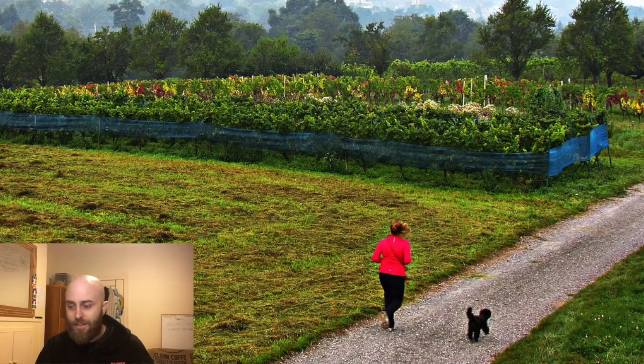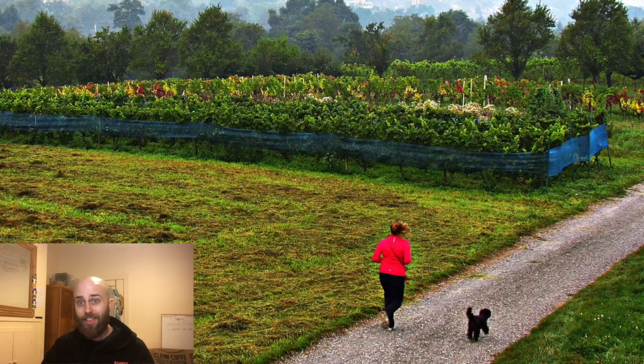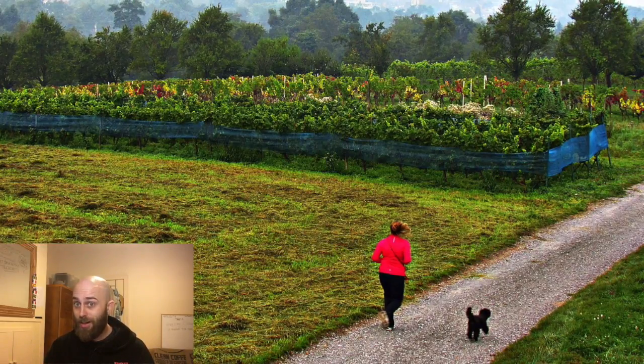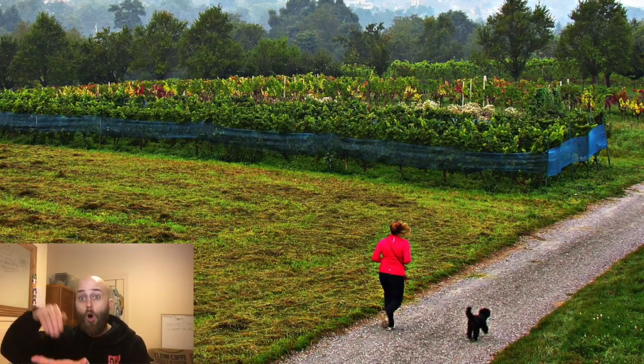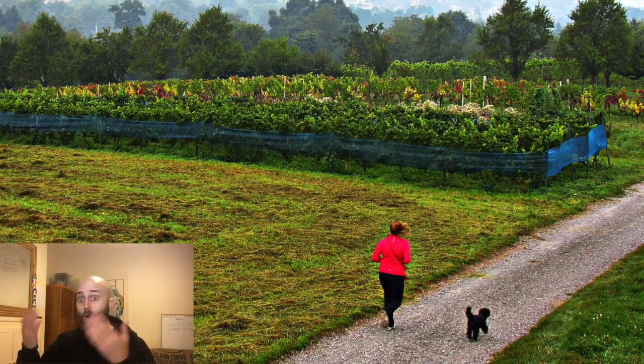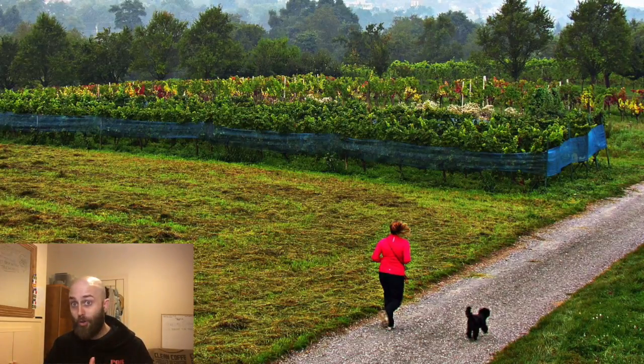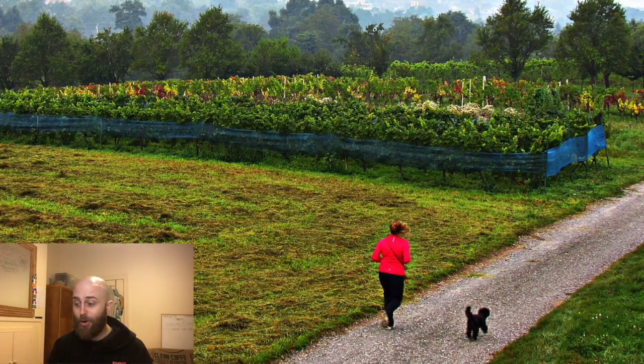The very last photo that I have here for today's little special video is a lady running with her dog. So she's running along a path, she's running along a road, maybe she's jogging along a path or along a road. Because she's on the road, we could say that she's running on the road, jogging on the road, walking on the road.